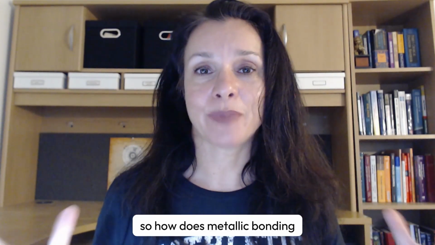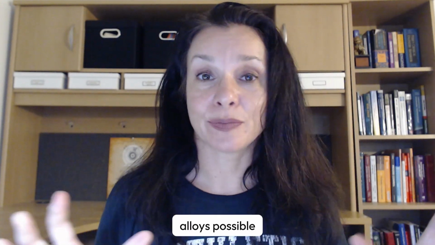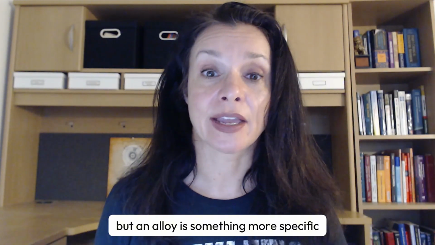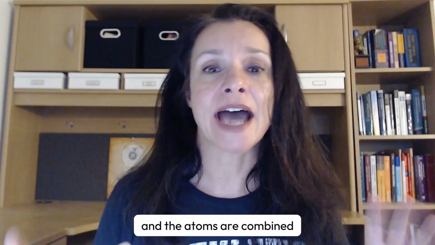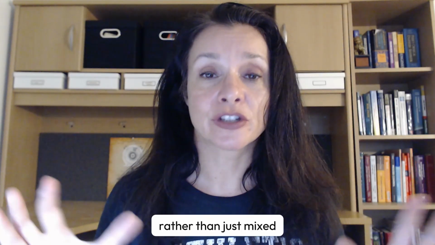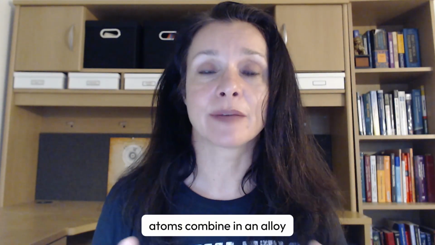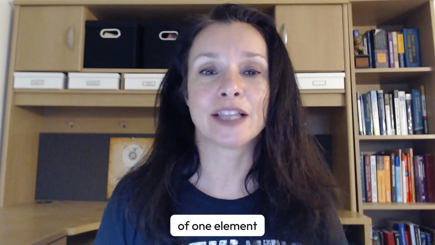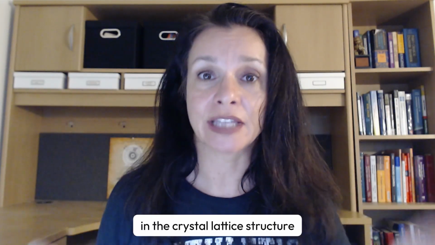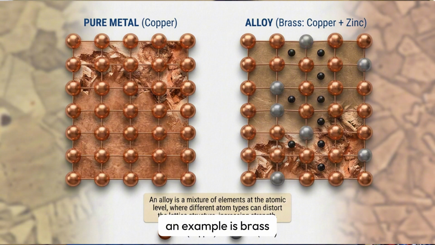So how does metallic bonding make an alloy? Metallic bonding is what makes alloys possible, but an alloy is something more specific. It's a mixture of two or more elements where at least one is a metal and the atoms are combined at the atomic level rather than just mixed as separate particles. And there's two ways that atoms combine in an alloy. There's a substitutional alloy, and this is where atoms of one element replace the atoms of another in the crystal lattice structure. An example is brass, and this is where zinc atoms replace some of the copper atoms in the copper lattice.